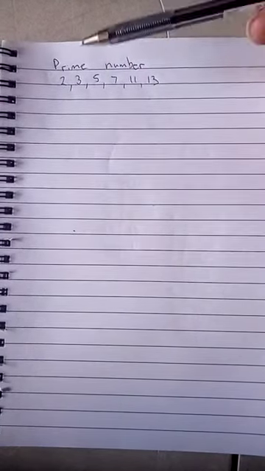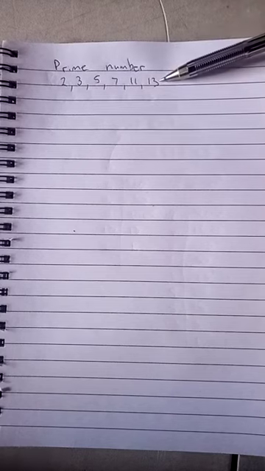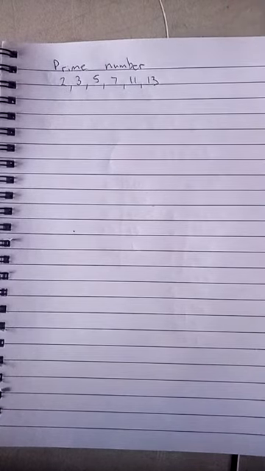You'll always see that these ones are odd numbers because otherwise they can divide by 2. Of course, 2 itself can only divide by 2 and itself, so it's a prime number as well.